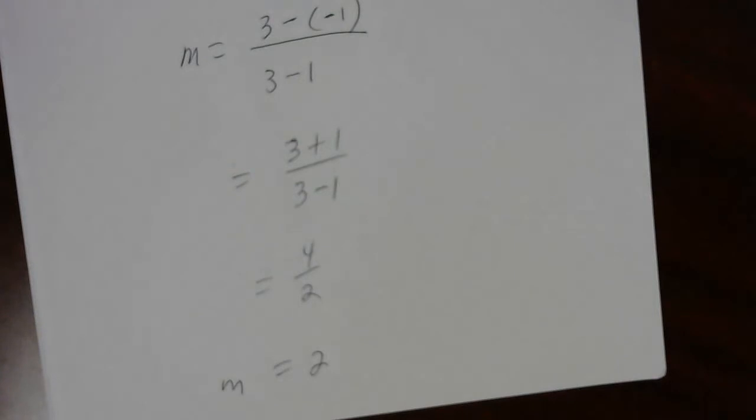Next up, we're going to look at actually writing an equation. I'm looking through the homework problems to find an example.